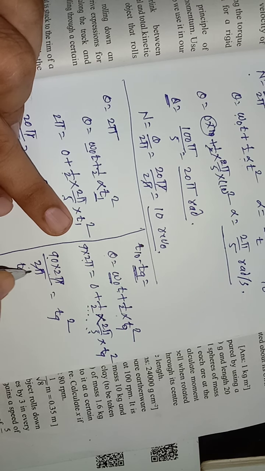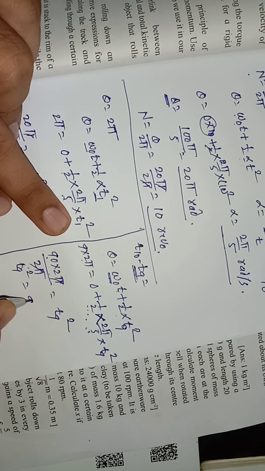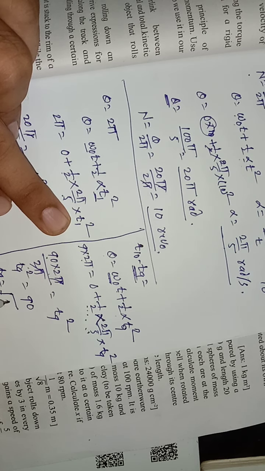So t9 square is equal to 90, that means t9 is equal to under root 90 seconds.